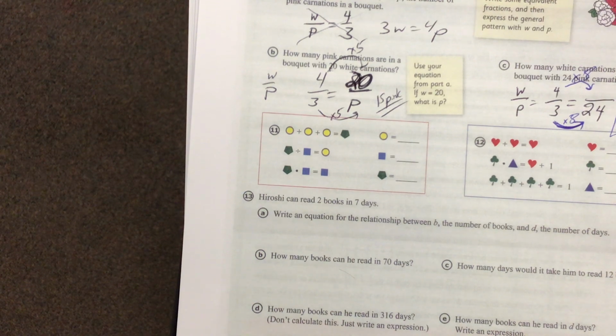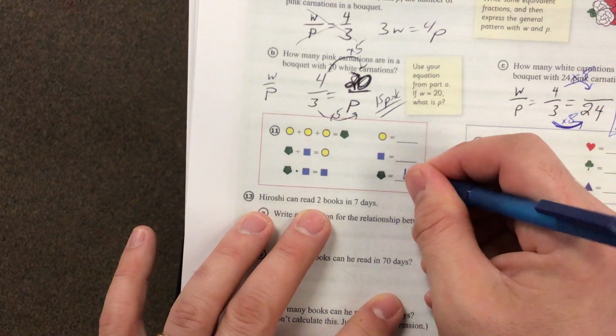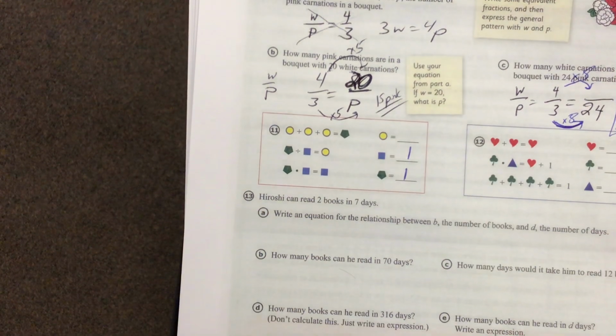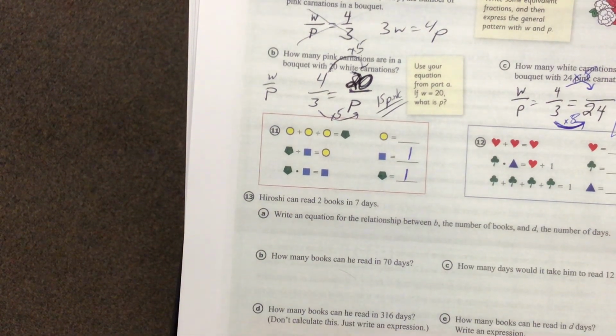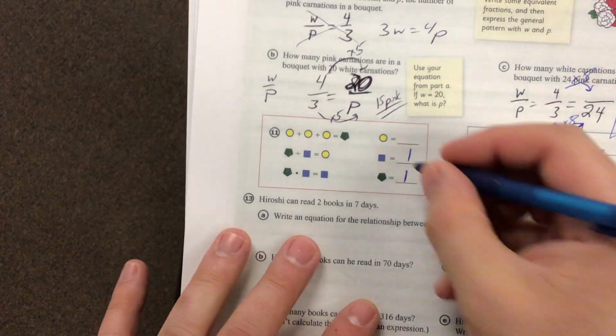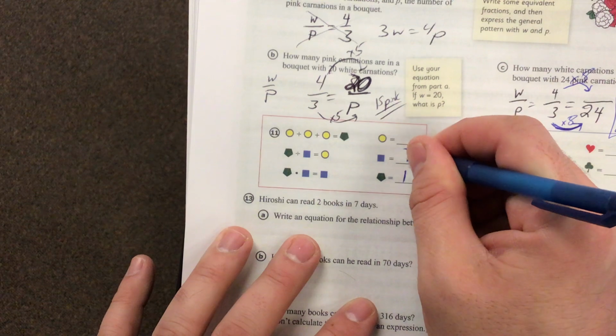Divide both of them and get a yellow. I'll try an easy one first.